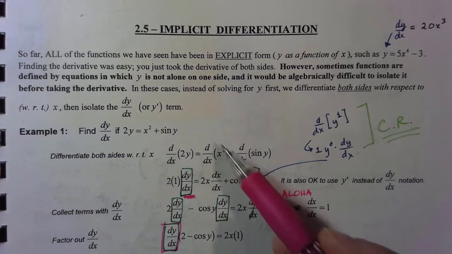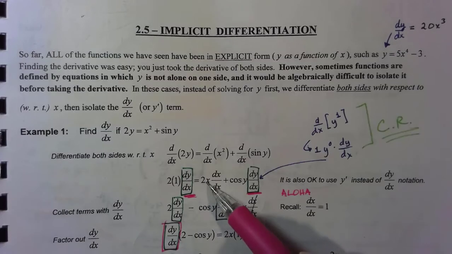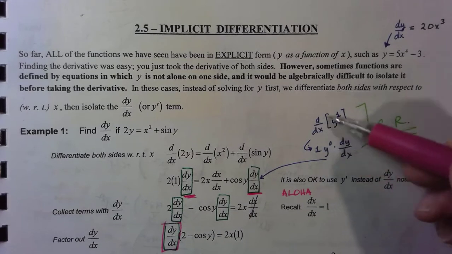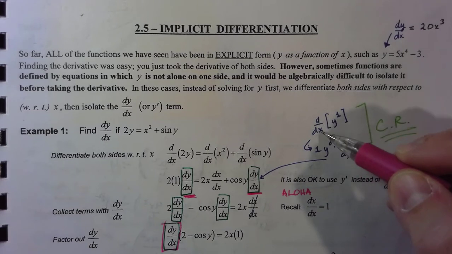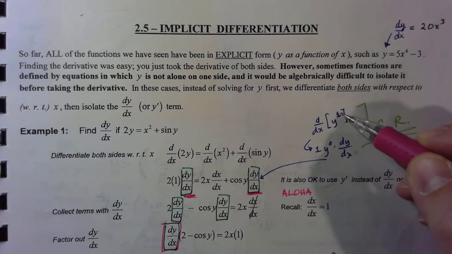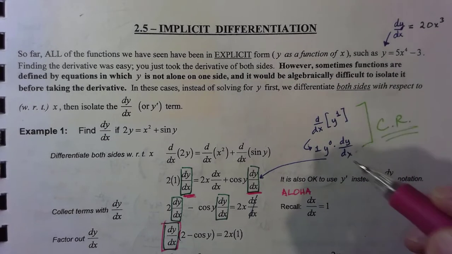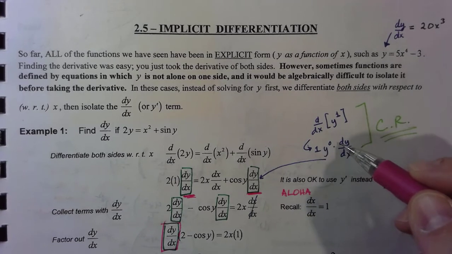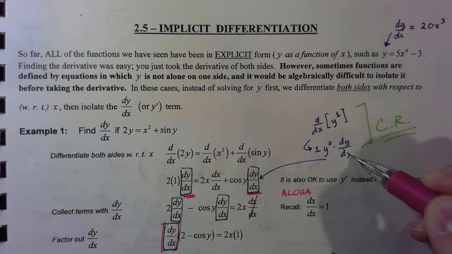Now, this one's easy. The derivative with respect to x of x squared is 2x. And then I have this dx. What the heck? All right, let's go over here and think about how to use chain rule. If the derivative with respect to x of y to the first power, how would I get that? Well, the 1 comes down, y to the 0, times, this was not a function of x, so times the derivative of y with respect to x.